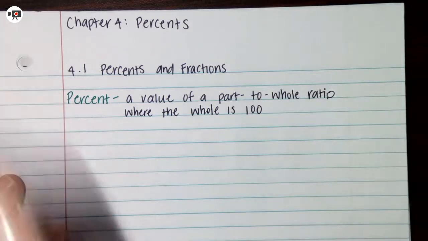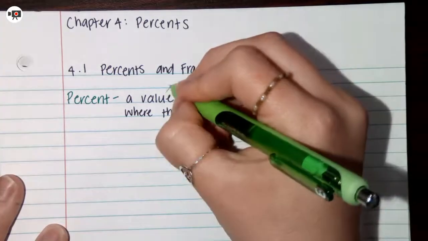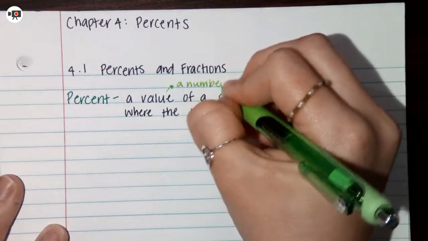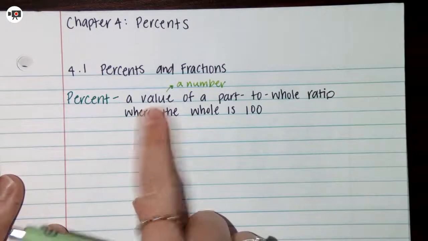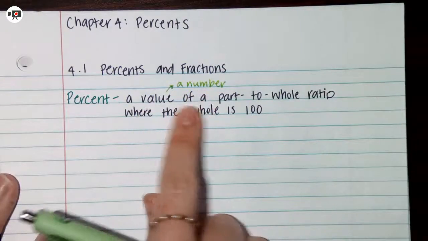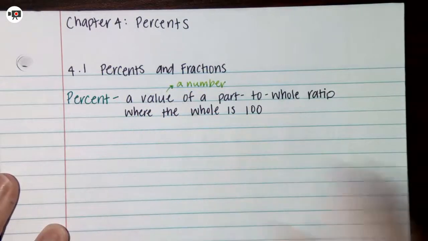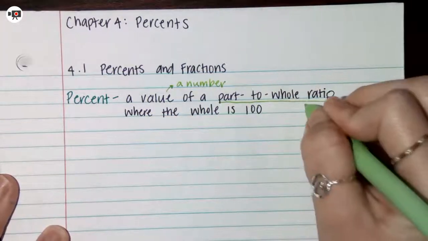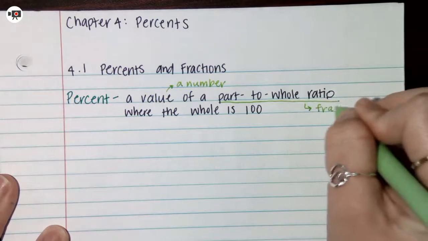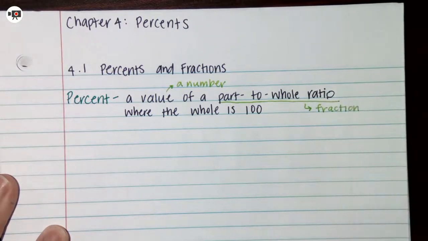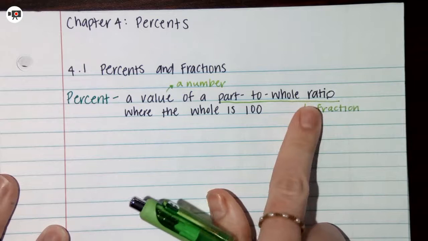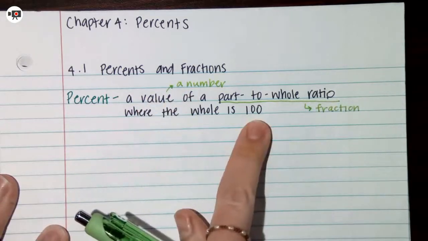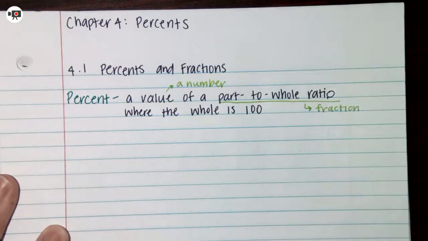So this means that the value just means a number. You evaluate, you find the number of a part-to-whole ratio. Part-to-whole ratio, that's a fancy way to say fraction. So we're taking a fraction, we're finding the value of that, and this fraction has denominator 100.